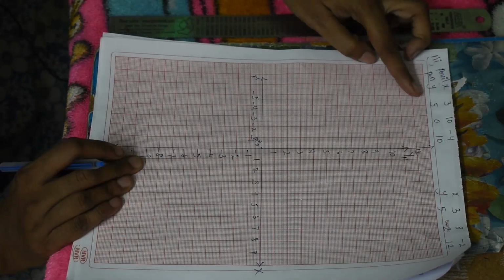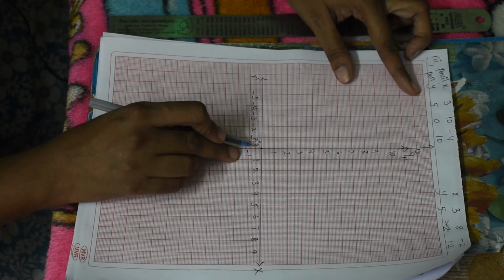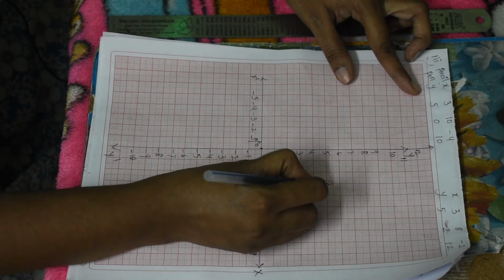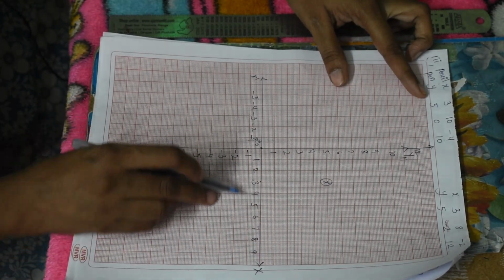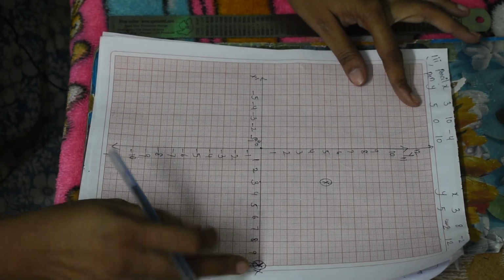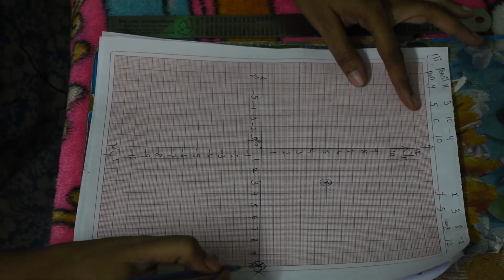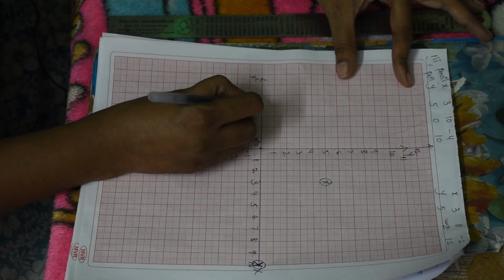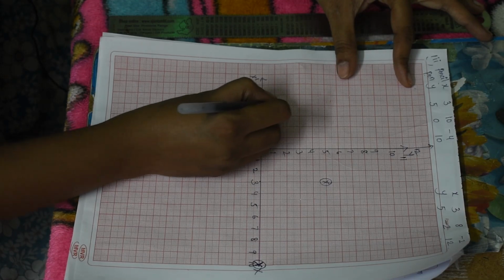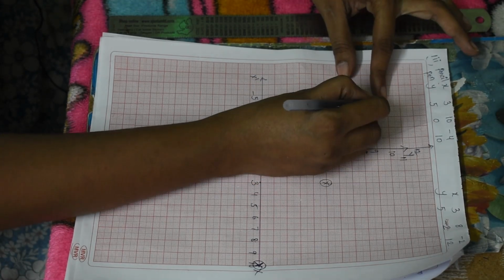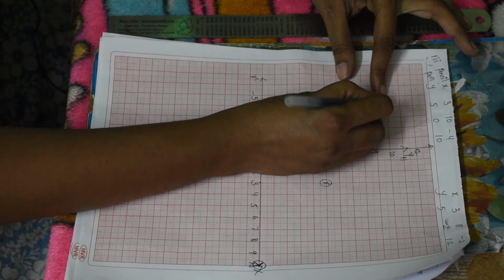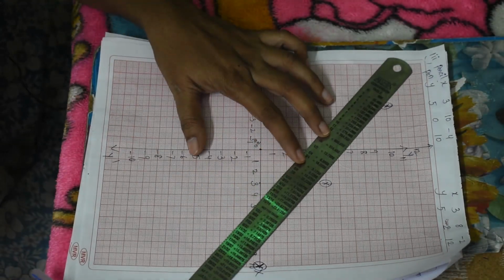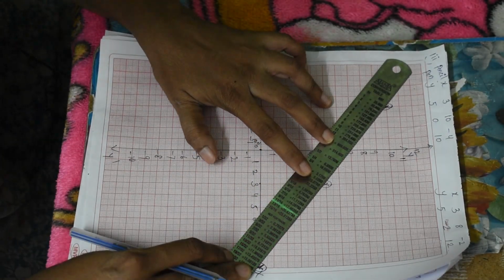Okay. So for x 3 we got the y value as 5. For x 3 means positive x. So for 3 we got the y value as 5. Here is the point. For x 10, y value is 0. So the point will be here. Okay, next. For x minus 4 means negative here. So the y value is 10, means go in this direction, 10. So the point is here. Now we have to join these 3 points using the scale. I am joining these 3 points using the scale.